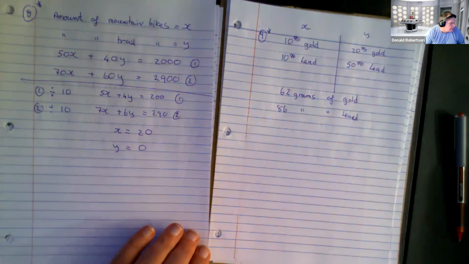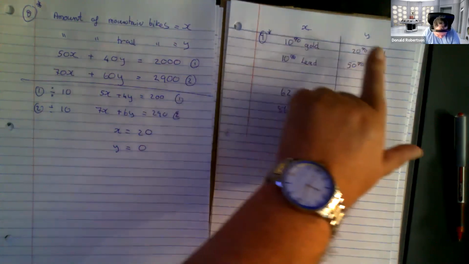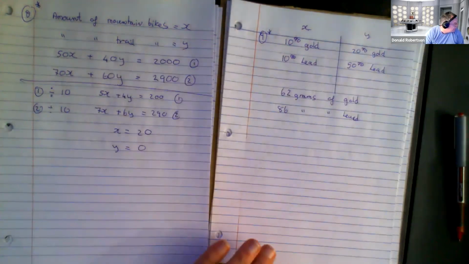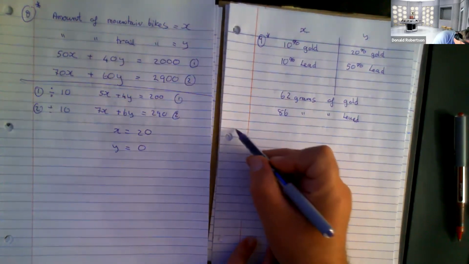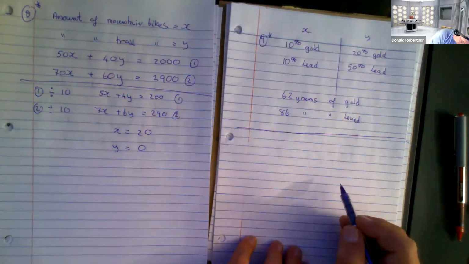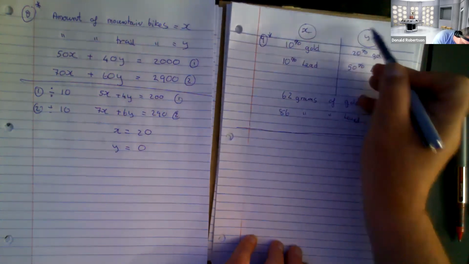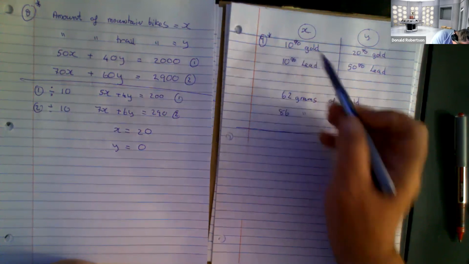So we're looking at setting up a system of equations that essentially takes this alloy and mixes it in such a way that you get this as your output. So I'm going to see if I can set this up now. If I use X amount of this and Y amount of that, how much gold am I going to get? Well, I'm going to get 10% of whatever I make is gold.